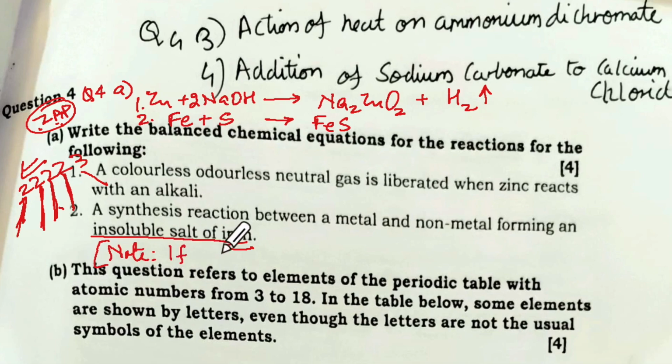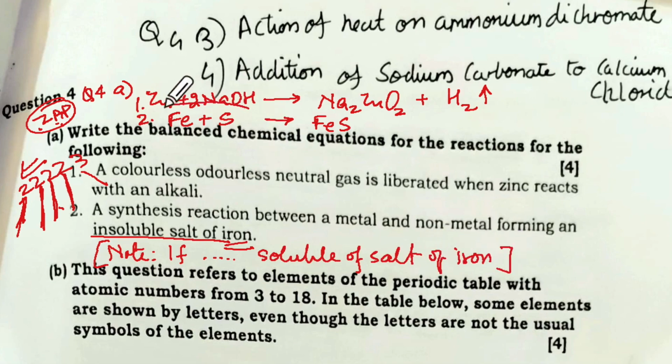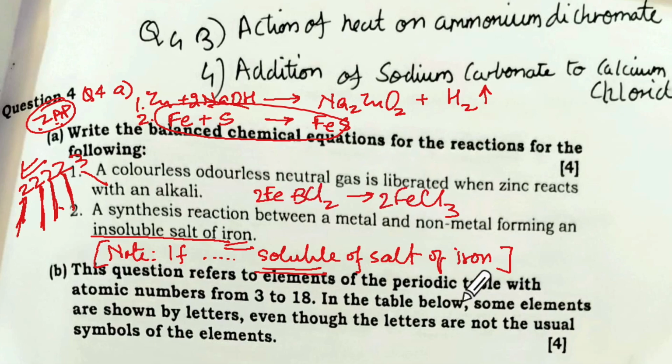If it was a soluble salt of iron, then I would not have written this. If it was soluble salt, I cannot take FeS because FeS is insoluble. So which soluble salt of iron can I take? Fe plus Cl2 gives FeCl3. Okay, so 2 Fe plus 3 Cl2 gives 2 FeCl3.